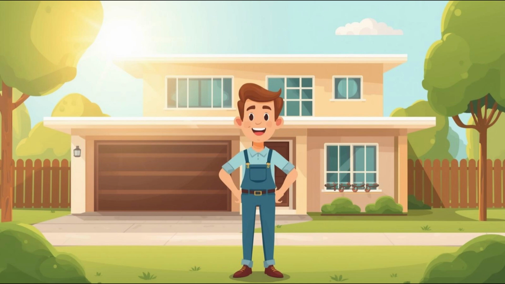Remember, building your dream home should be exciting, not stressful. With the right agreement in place, you can focus on the joy of seeing your dream turn into reality.